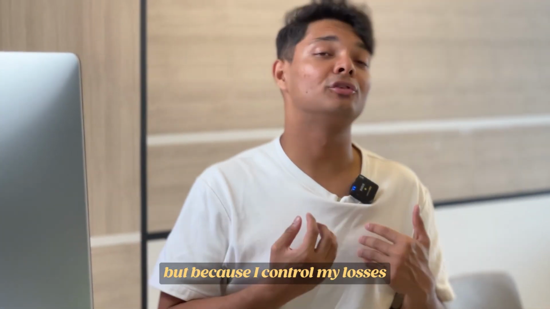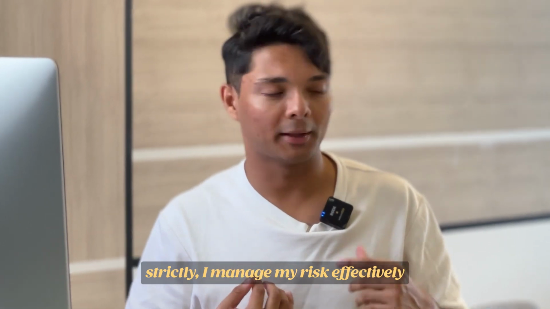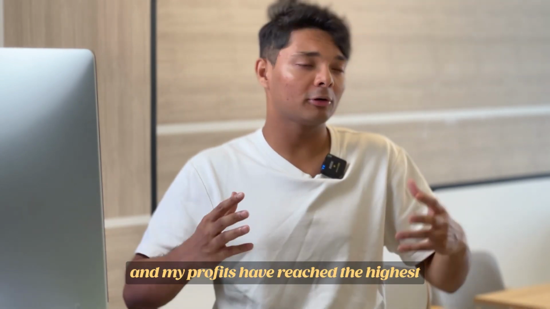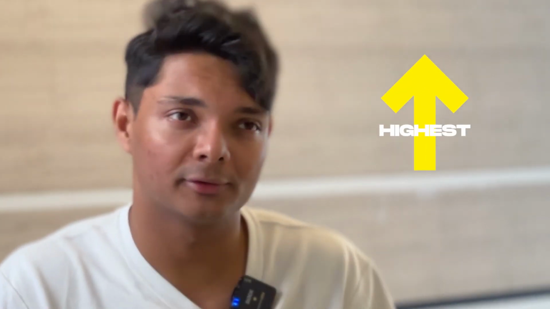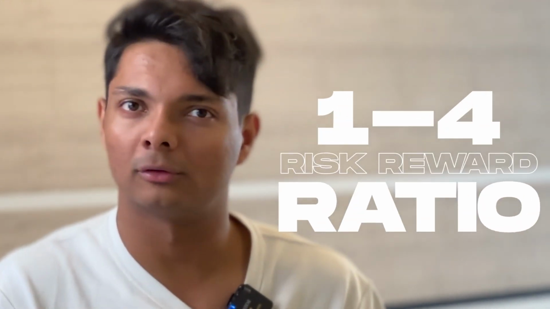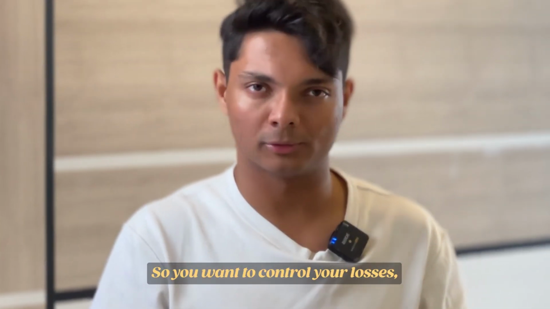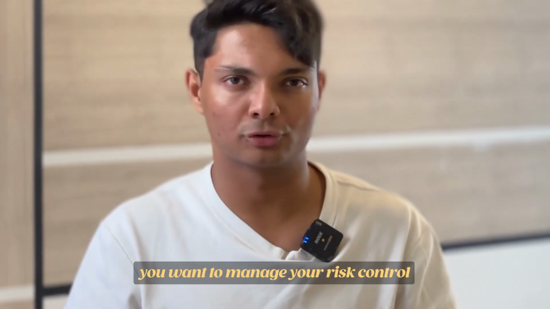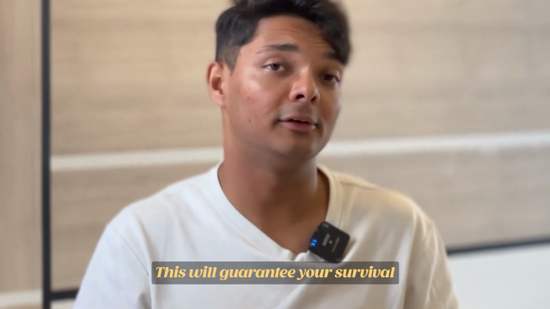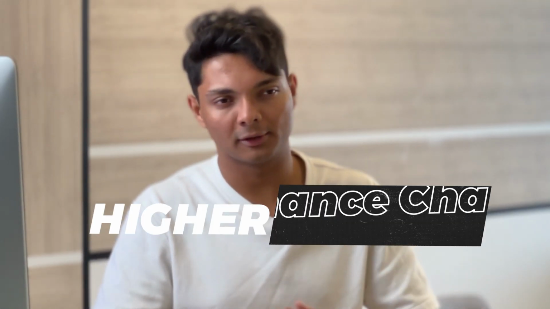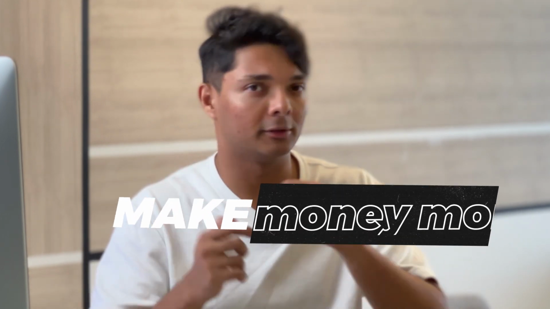But because I control my losses strictly, I manage my risk effectively, where my risk is kept within 2% per trade, and my profits have reached the highest 1 to 20 risk-reward ratio, and an average of 1 to 4 risk-reward ratio by using this ICI method. So you want to control losses, you want to manage your risk, control lot size. This will guarantee your survival in your trading, and the longer you survive in this market, the higher the chance that you can make money trading.